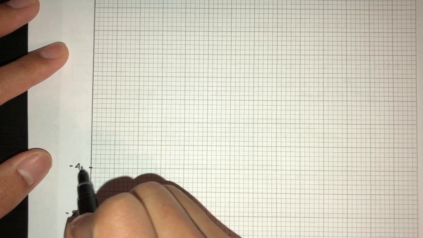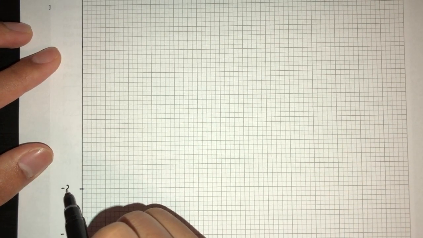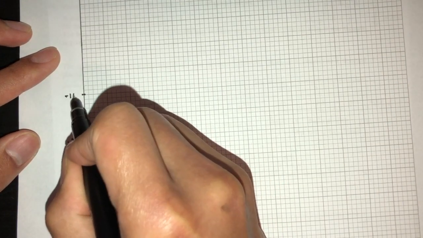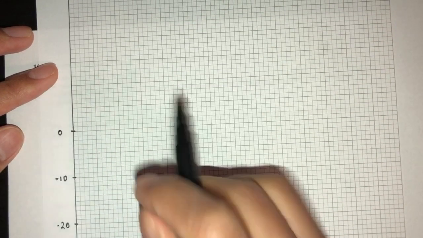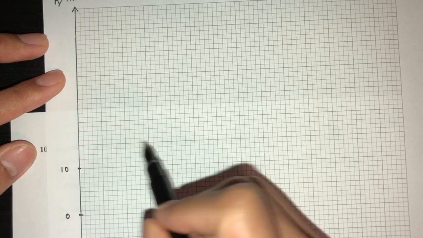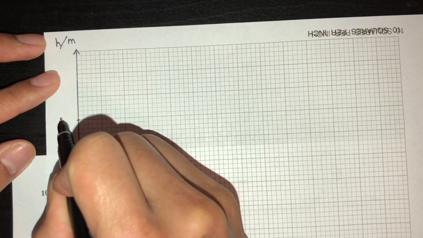So 2 centimeters will be 10. This will be minus 40. That will be minus 30. Then minus 20, that will be minus 10. And finally, you will have 0 here. And then again, that will be 10, 20, and 30. That will be your y-axis.